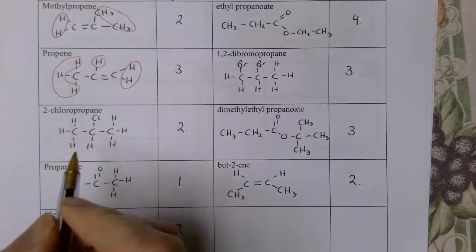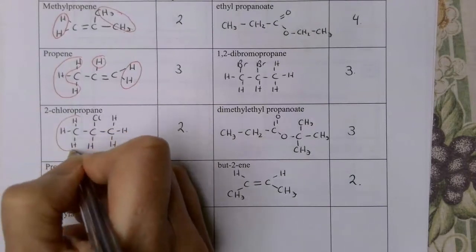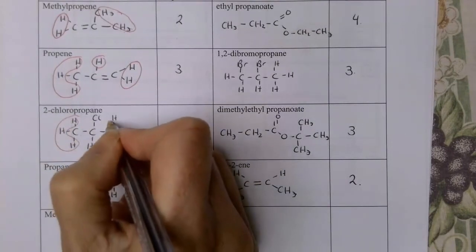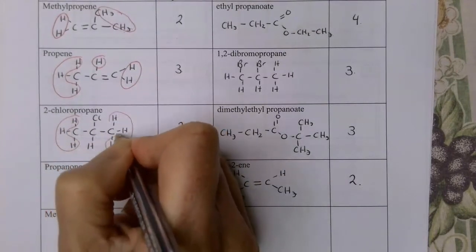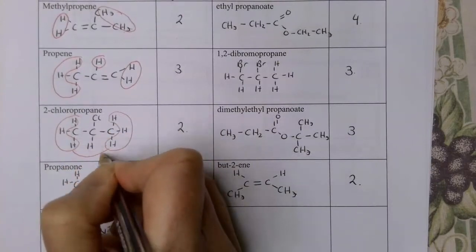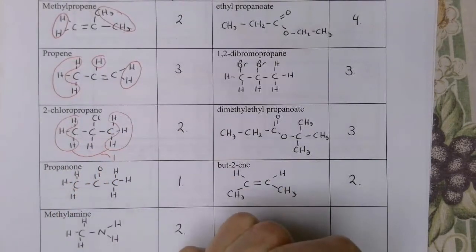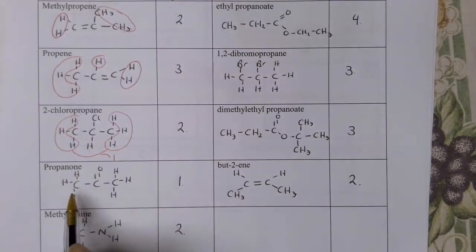The 2-chloropropane, these hydrogens on the ends of the molecule, they are in the same hydrogen environment. So that is just one environment. Again, here, propanone, all of these hydrogens are in the same environment. Doesn't have to be connected to a carbon. The hydrogens can be connected to a nitrogen or an oxygen. And here, methylamine, we have 2 environments.